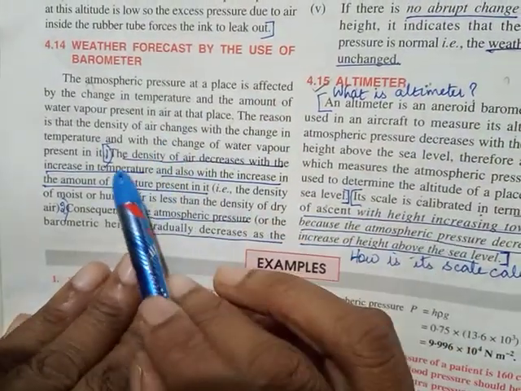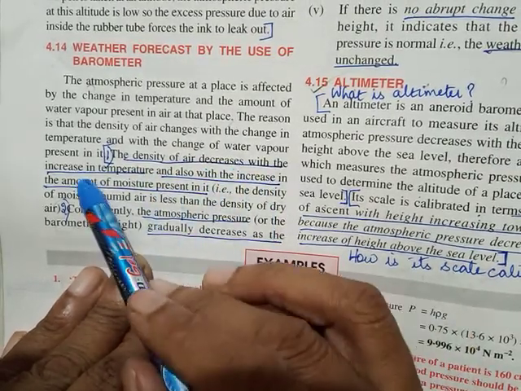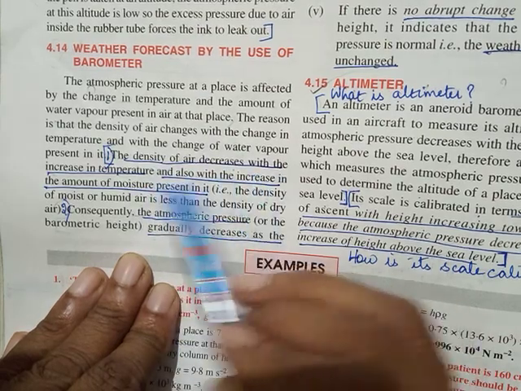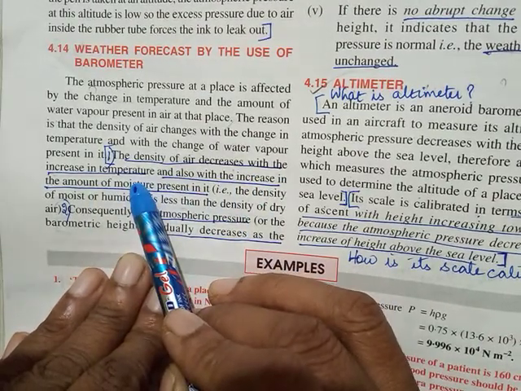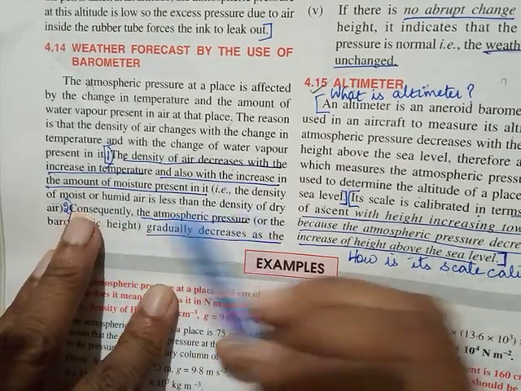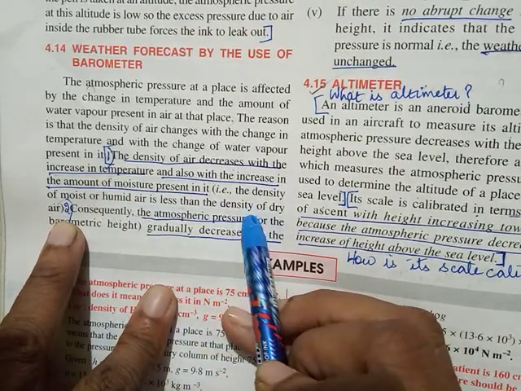Okay, so the two conclusions that you have to remember: density of air decreases with increase in temperature. Humid air, if you remember, is less dense than dry air.